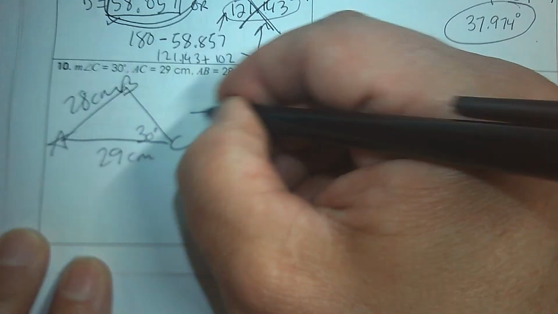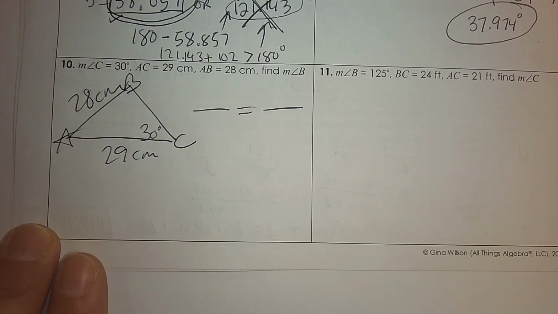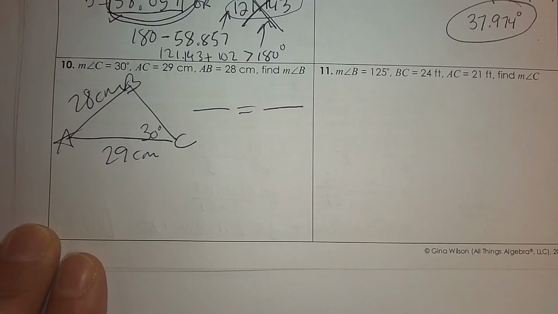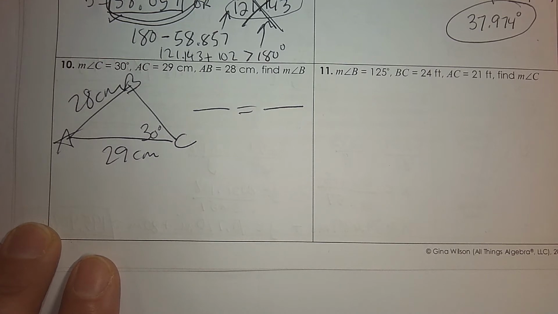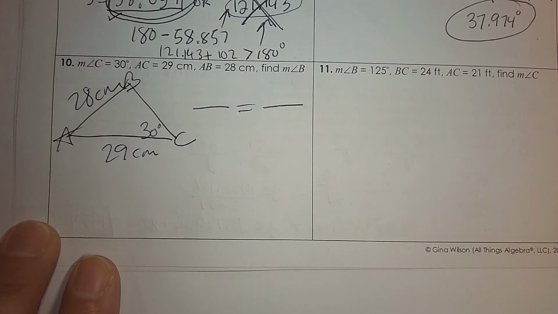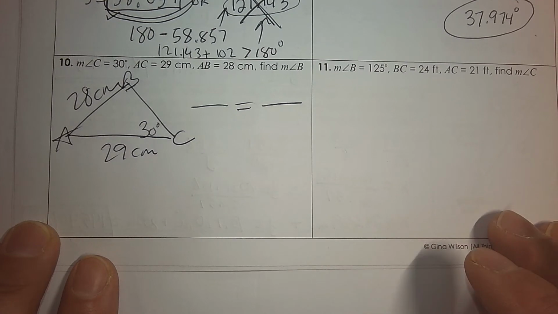Set up the proportion using the law of sines. So we start with what I know.